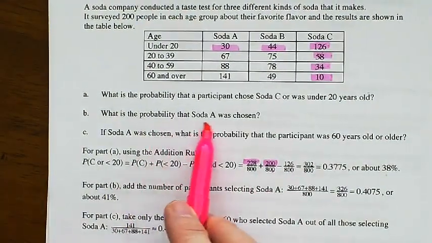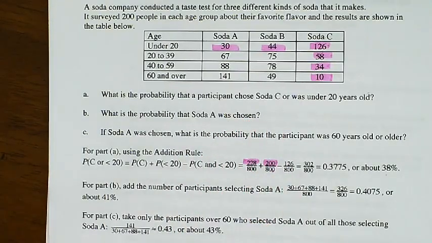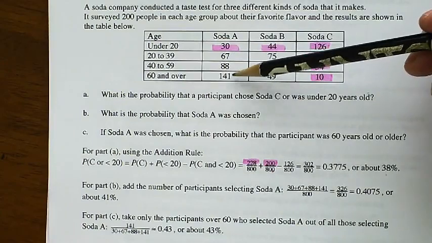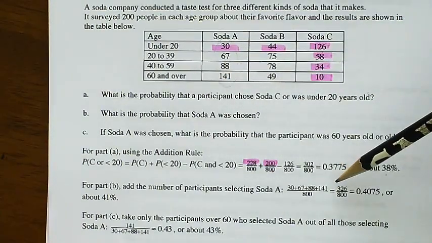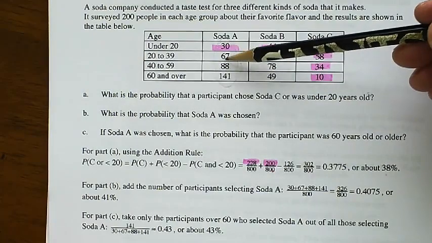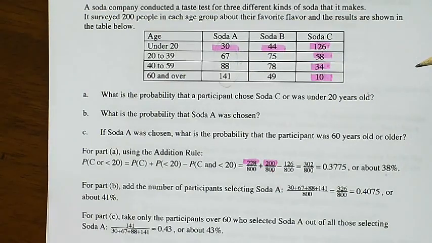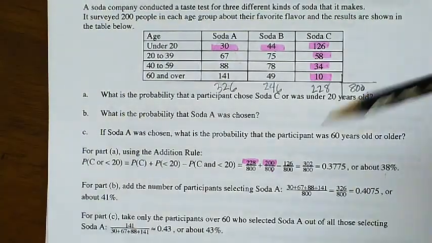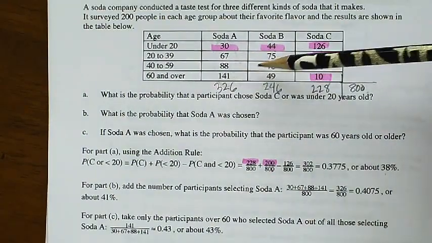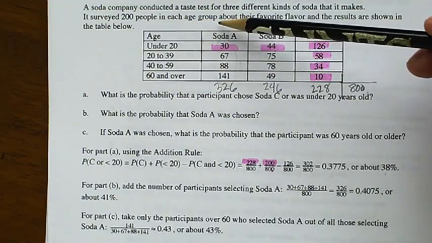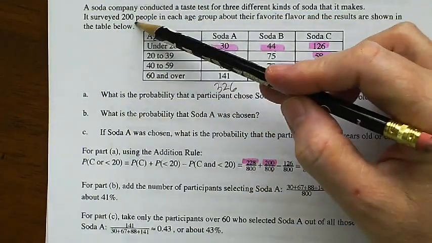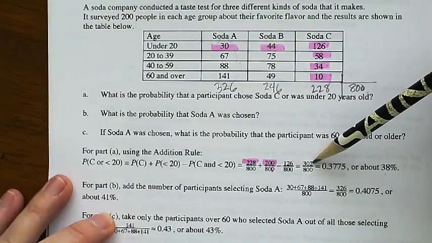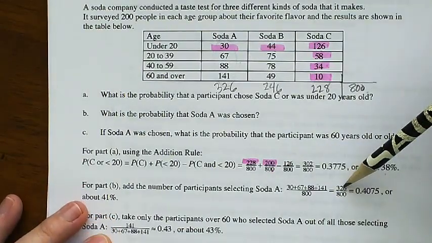What is the probability that soda A was chosen? Well, then I would just add up everyone who chose A, and I would divide that by the total number of people. Let me see, is that 800 total? Okay, so it is 800 total. It surveyed 200 people in each age group. Okay, that's what was throwing me off. So that probability for soda A, that's just basic probability right there, 326 out of 800.